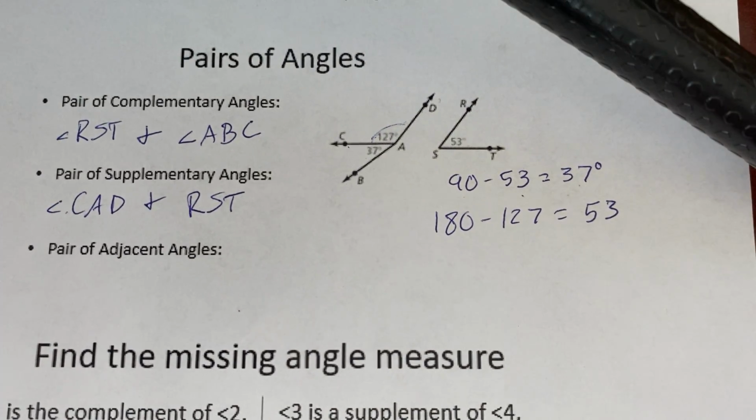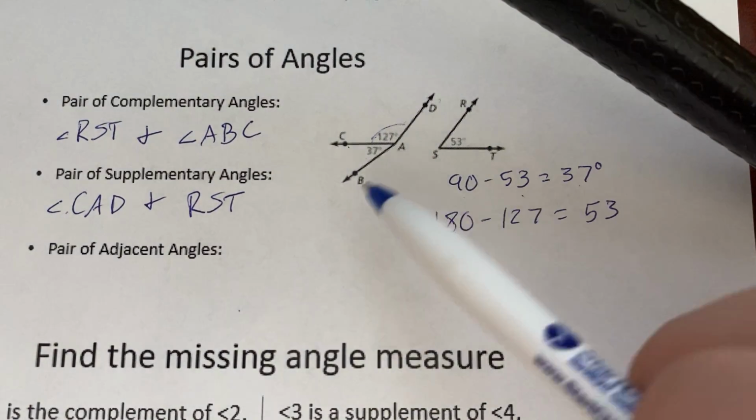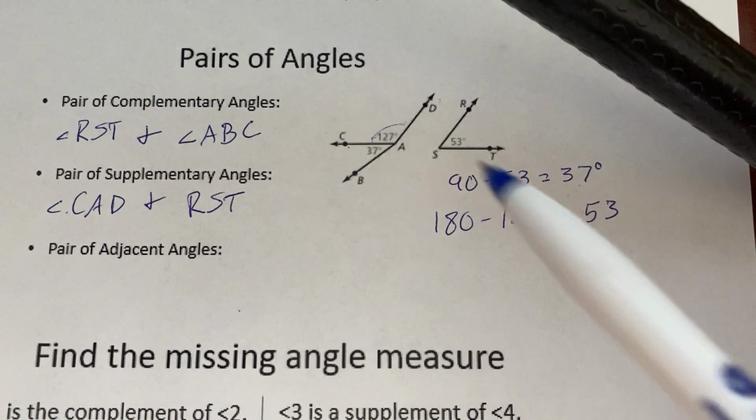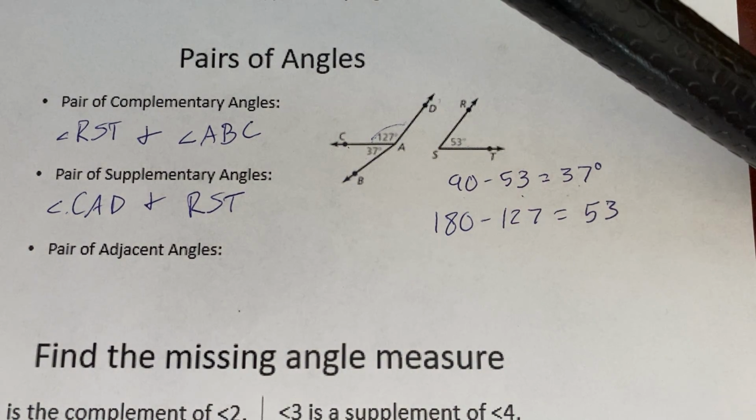On the test, it'll be problems like this where you have to list 2 angles that are complementary, or 2 angles that are supplementary, or adjacent supplementary, adjacent complementary, and so forth.